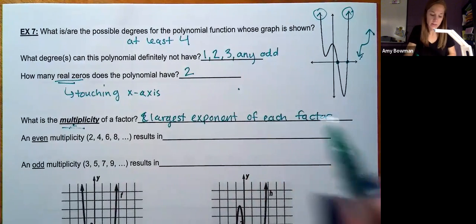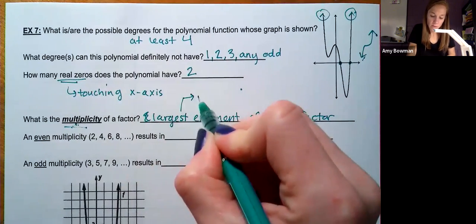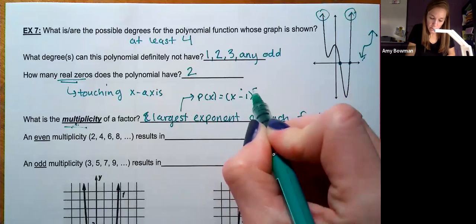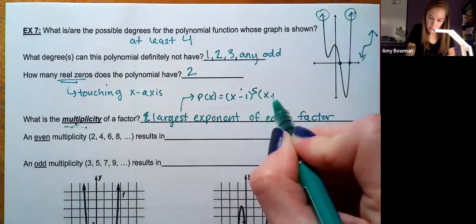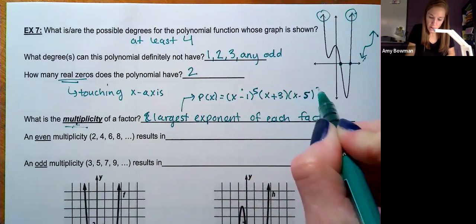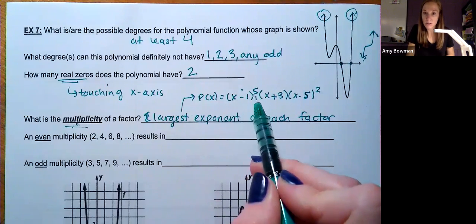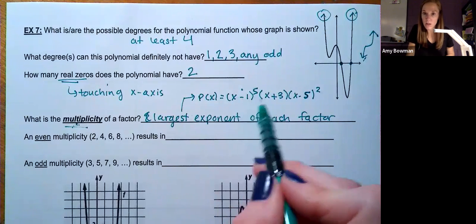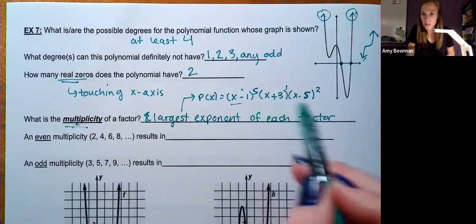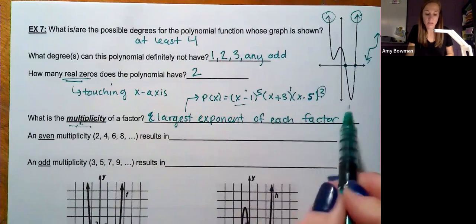Let me just give you a quick example here. I've got a polynomial in factored form, x minus 1 to the 5th times x plus 3 times x minus 5 squared. So the factor x minus 1 has a multiplicity of 5. That's the degree of that factor. x plus 3 has a multiplicity of 1, since there's nothing there, we know it's 1. And x minus 5 has a multiplicity of 2. So that's what multiplicity is.